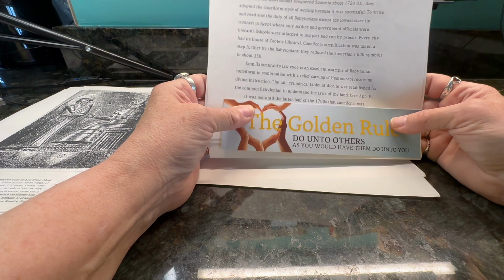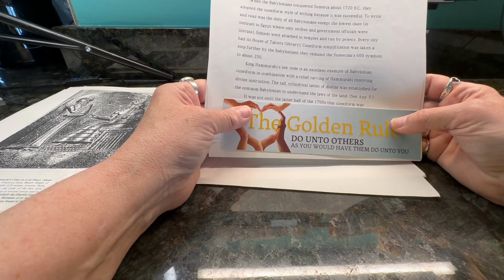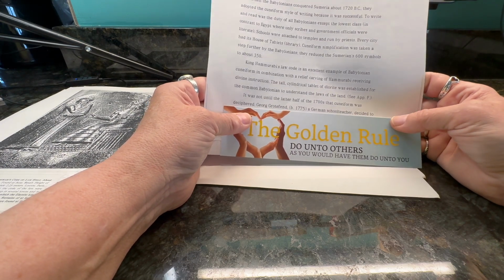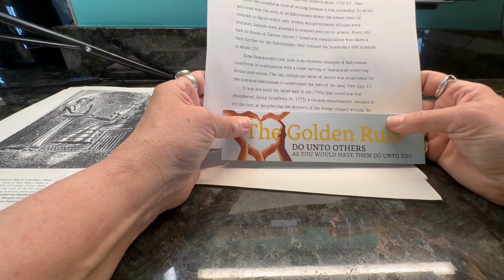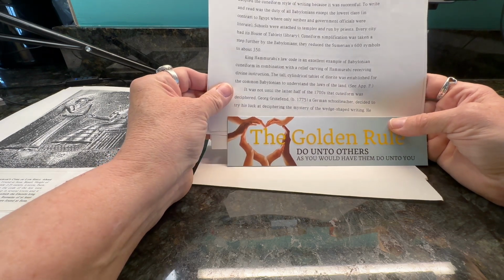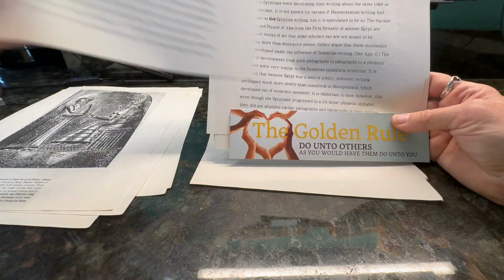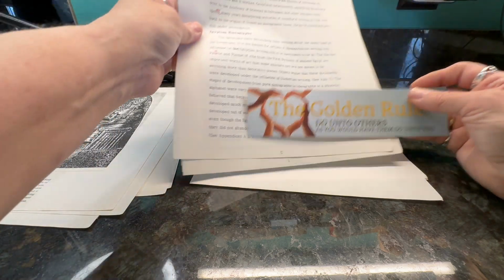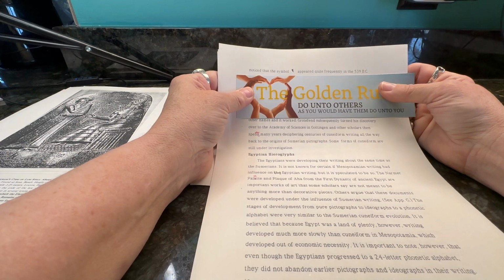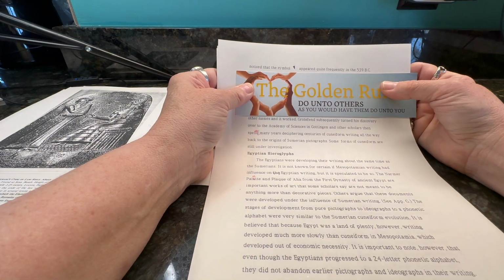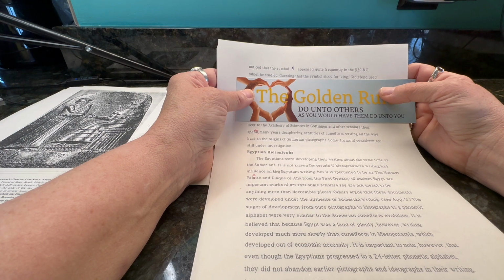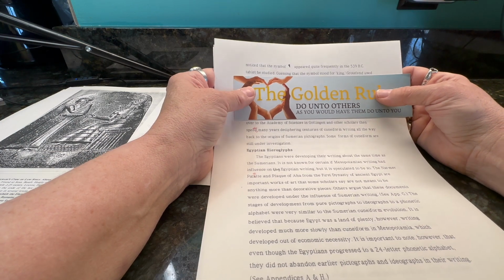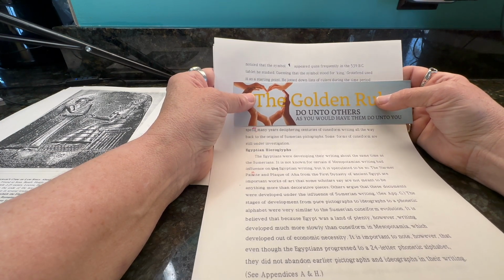It was not until the later half of the 1700s that cuneiform was deciphered. George Grotefend, a German schoolteacher, decided to try his luck at deciphering the mystery of the wedge-shaped writing. He noticed that a pi-shaped symbol appeared quite frequently in the 539 BC tablet he studied. Guessing the symbol stood for king, Grotefend used it as a starting point.